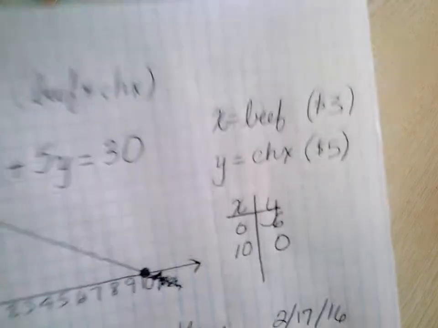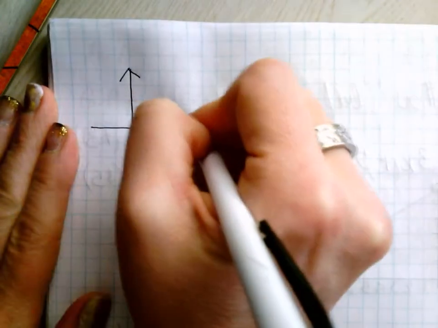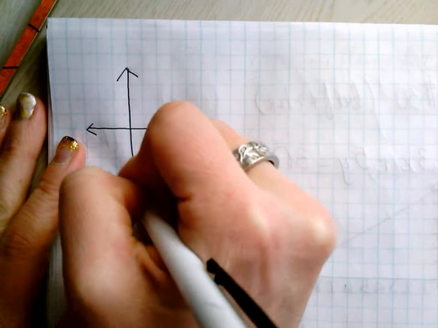I'm going to give you an example real quick, similar to the one they give you in the book. Okay, we're going to use my example. I'm going to sketch a little graph real fast.